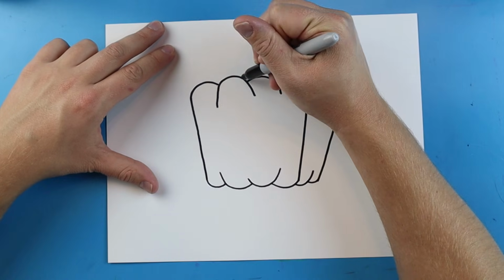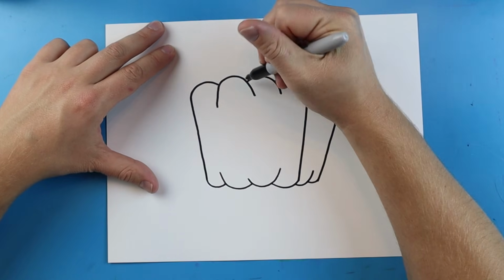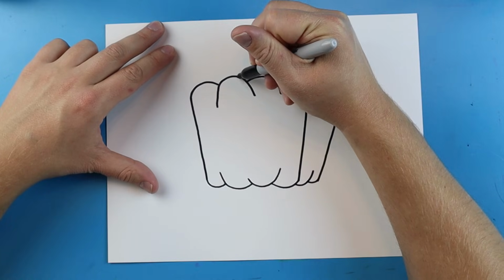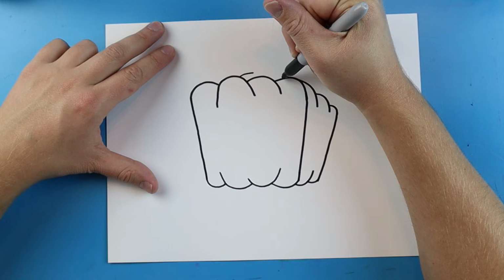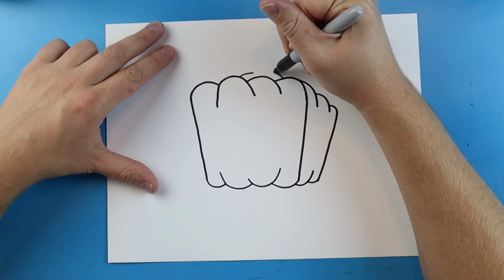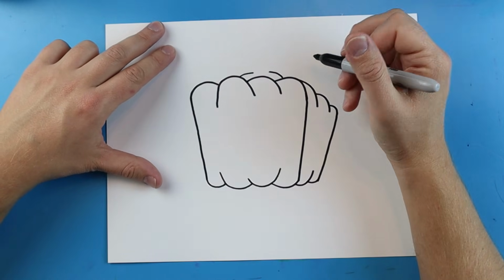Now, starting up here, I want to draw his stem. The first thing we're going to do is make a little line that's going to curve up and come right to here. Then I want to do the same thing on this side. So we'll just go right to there, leaving a little space in between.